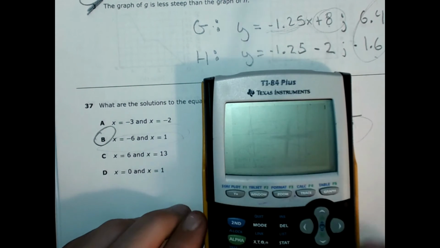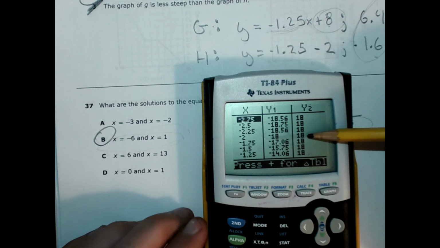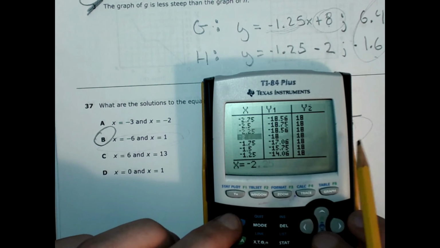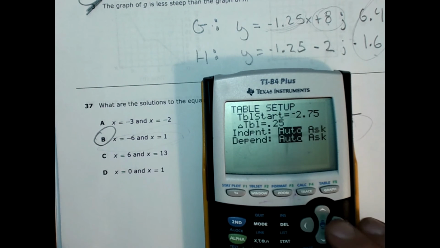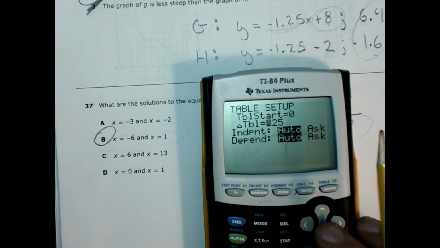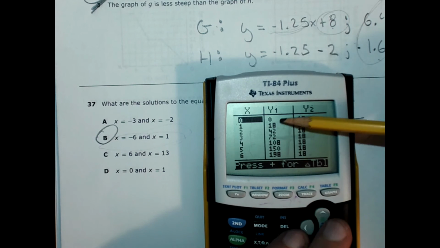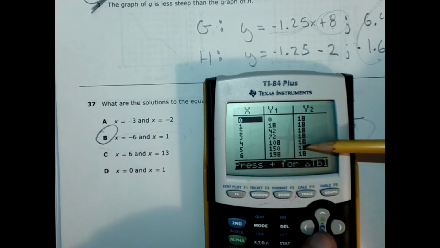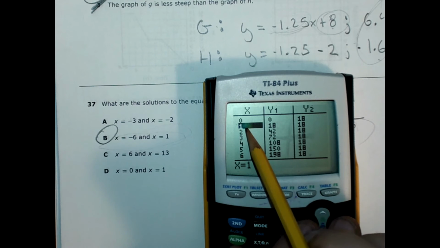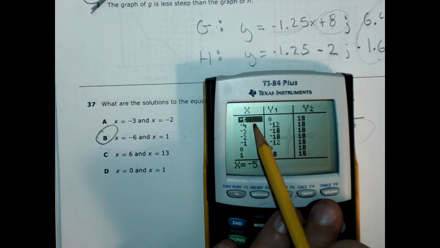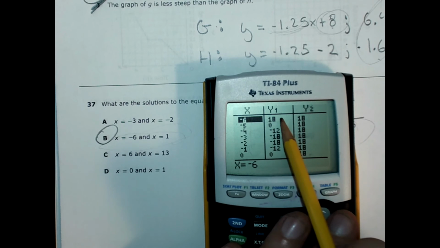We could even use the table. Where are the values? Oops, now let's change table set back to something useful. Table start 0, table set 1. Where are the values of y1 and y2 the same? When x is 1, we get 18 and 18. When x is -6, we get 18 and 18.